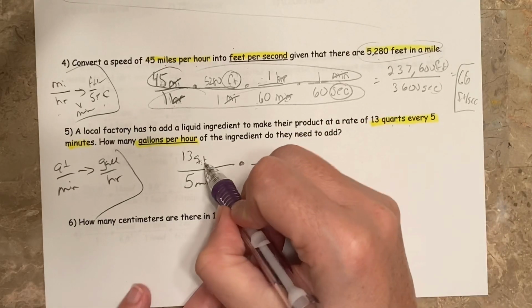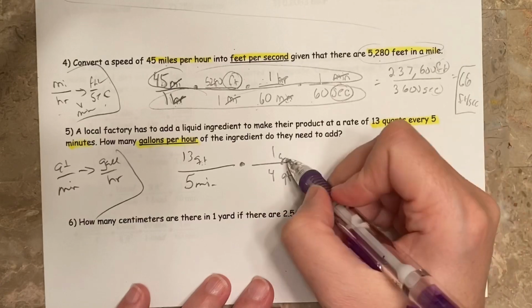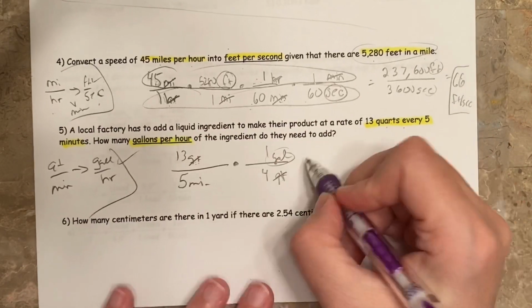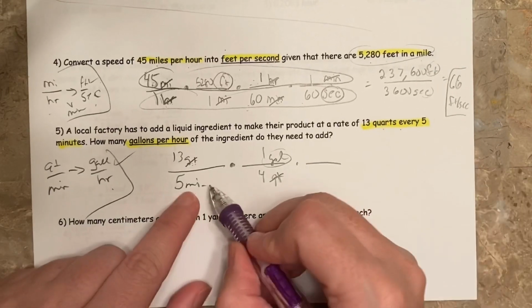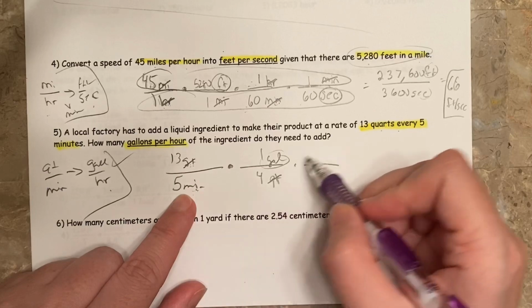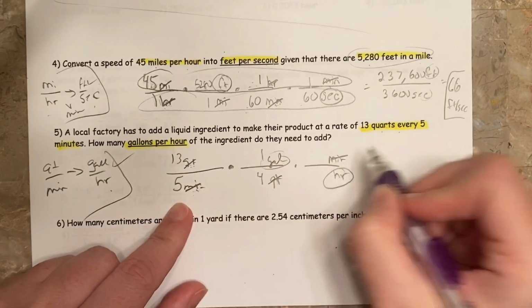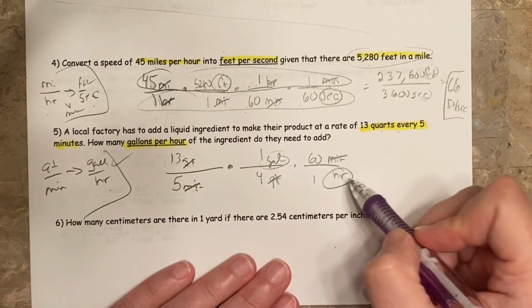So I need to get rid of the quarts. So put the quarts diagonally. So it's 4 quarts and 1 gallon. And that's going to get rid of the quarts. I have my gallons. I'm halfway there. And now we want to go from minutes to hours. So I want to get rid of the minutes, so I have to do it diagonally. I want to put the hours on the bottom so I can keep that. Those are going to cross out. And there are 60 minutes in 1 hour. And then I have my gallons per hour.